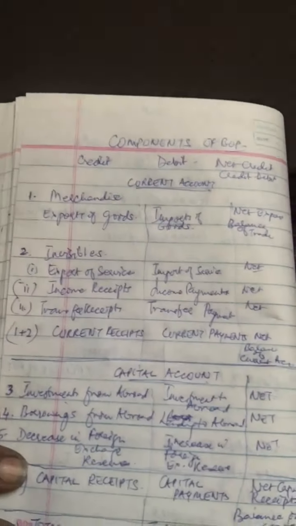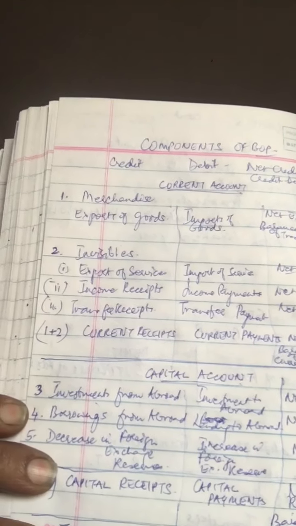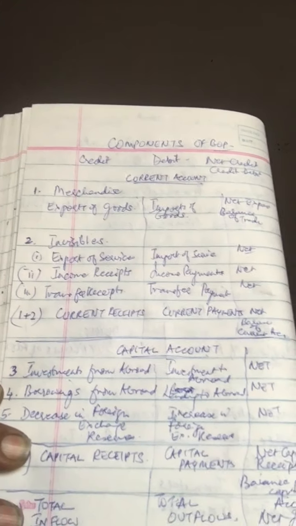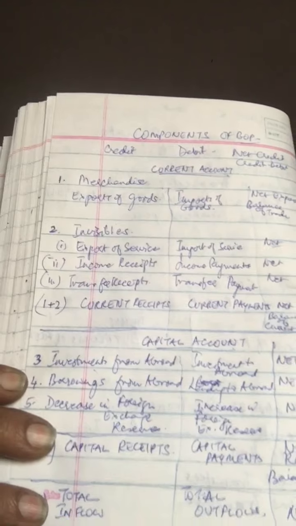Welcome to my class, and in this we are going to talk about balances and the balance of payments. For this I'm going to show you the components, and from there we can work out the balances.